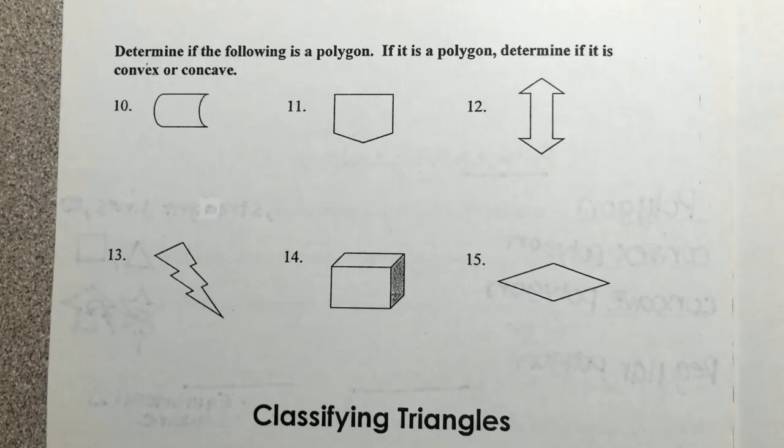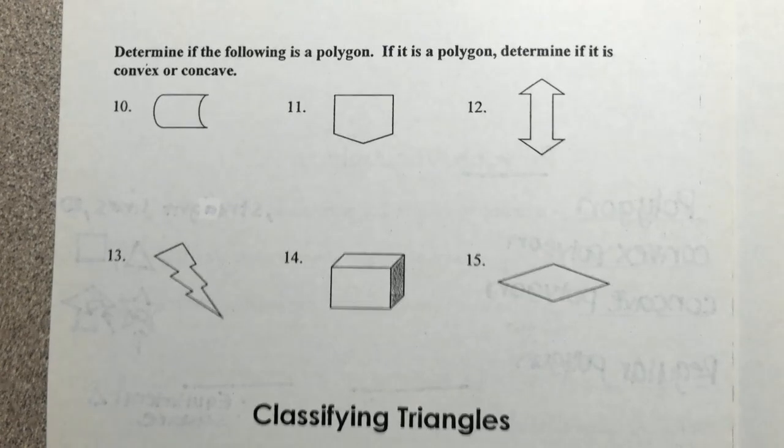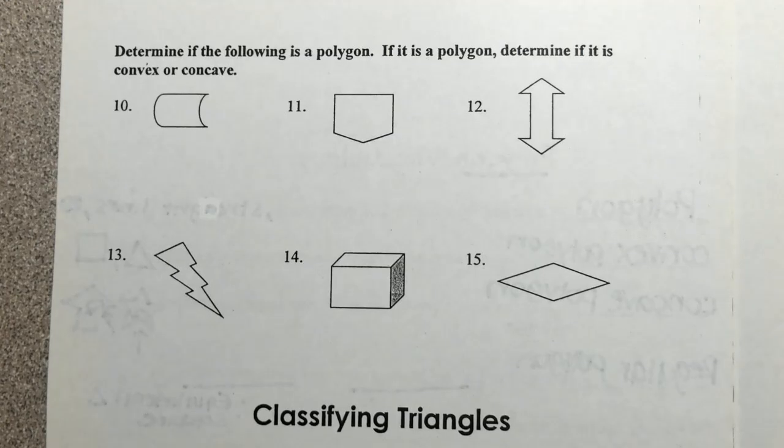Who do we say? Oh, Sharon. Okay. 30 more seconds. You're either writing yes or no, and then if you wrote yes, concave or convex.